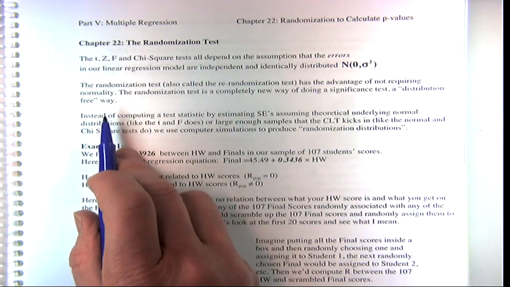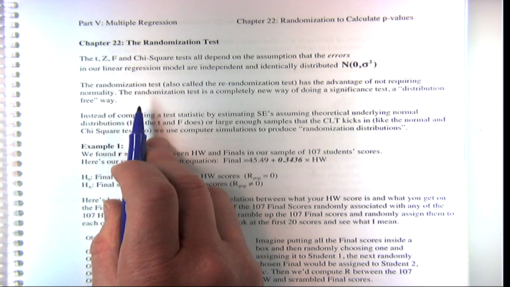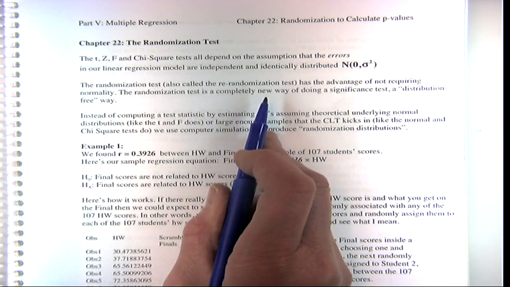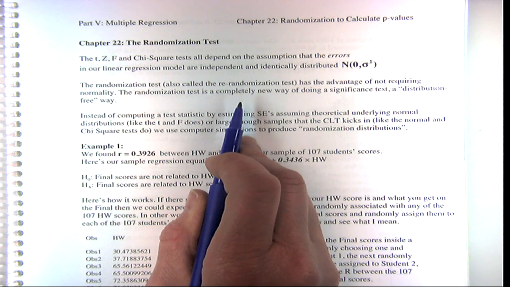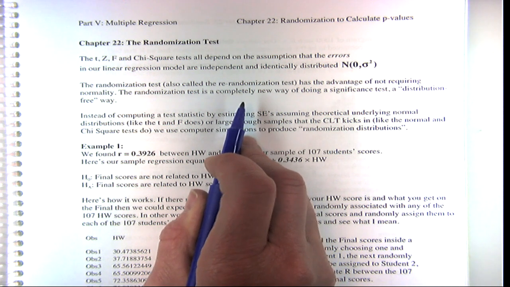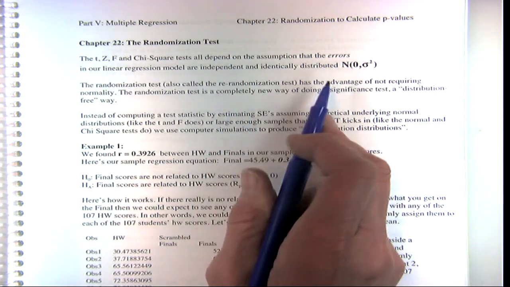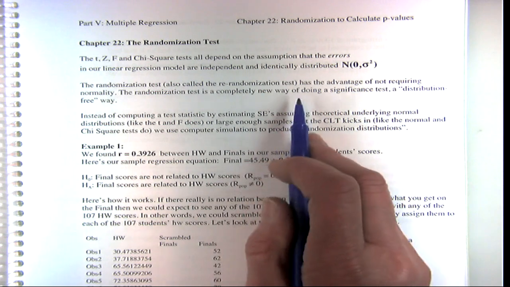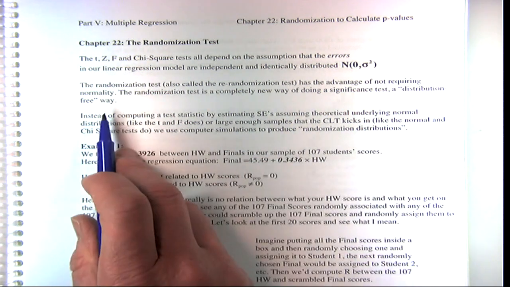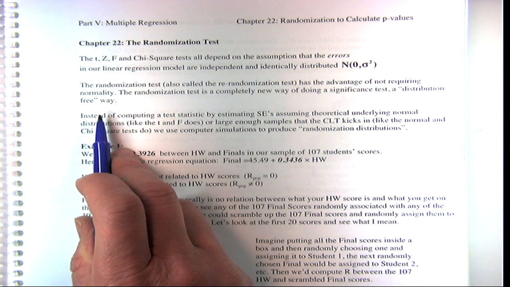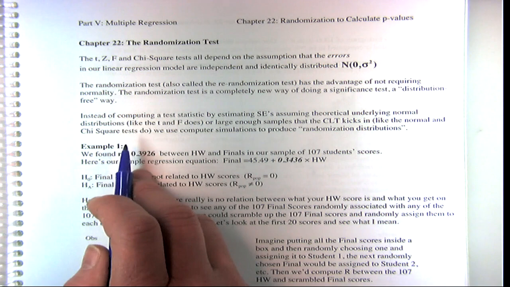Now, this randomization test, or re-randomization test, is a non-parametric test. It doesn't depend on what distributions our data comes from, and it doesn't depend on these assumptions. It has the advantage of being distribution-free, and a very easy way to understand what we're doing as well.